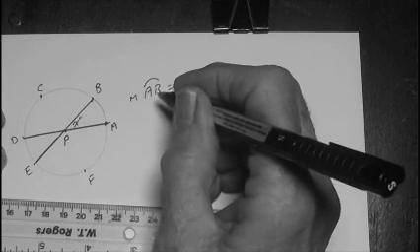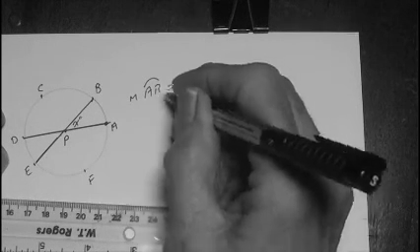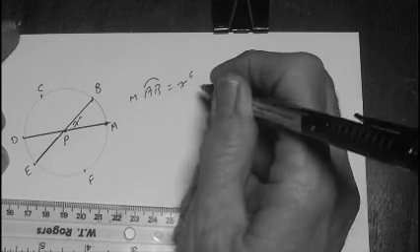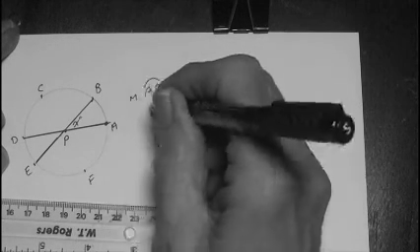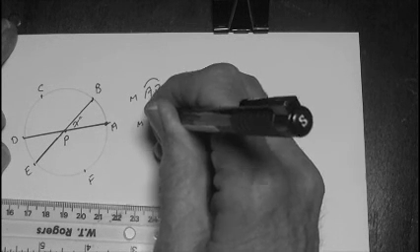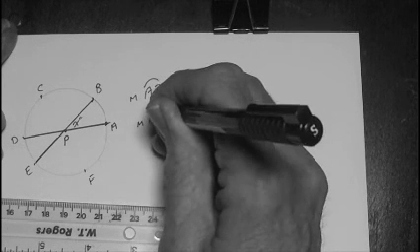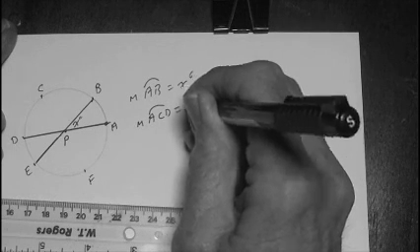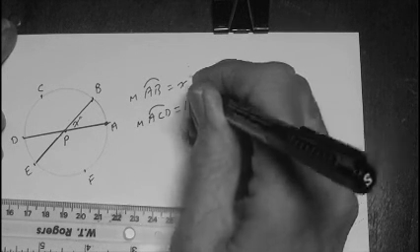That would be half a circle. And since we have the circle cut up into 360 degrees, the measure of arc ACD would be half the circle, or 180 degrees.